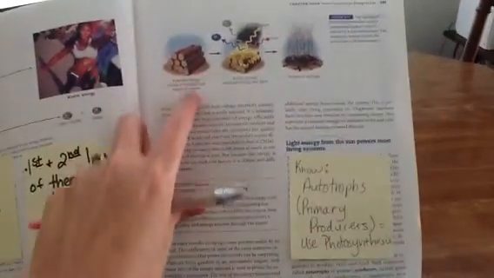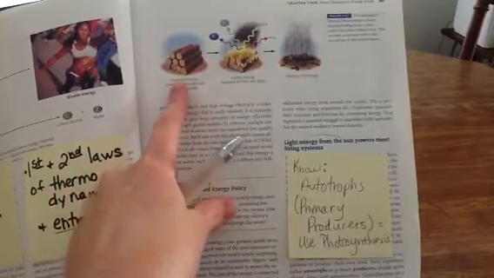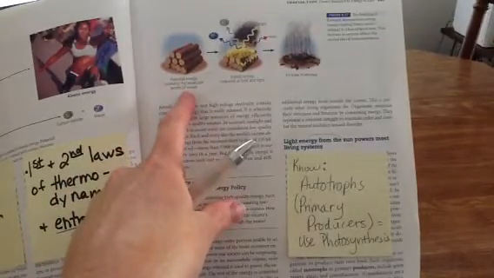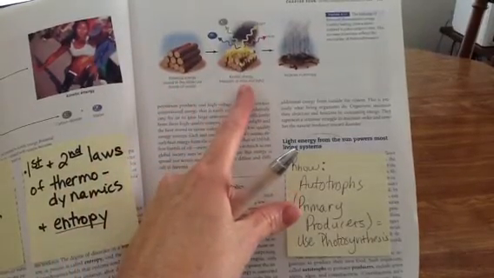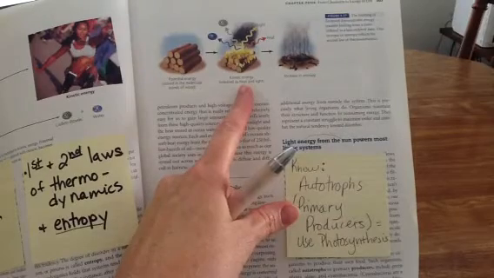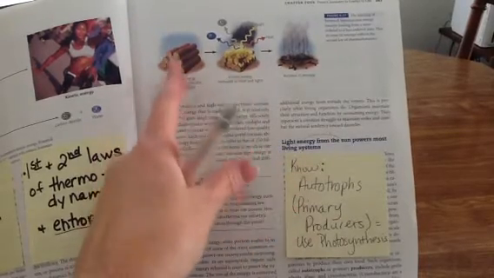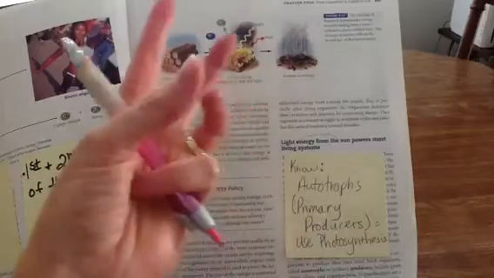This is a really good picture up here. This shows potential energy stored in the bonds of wood. This shows that as you burn the wood, you release kinetic energy. So potential energy is stored energy, kinetic is released.